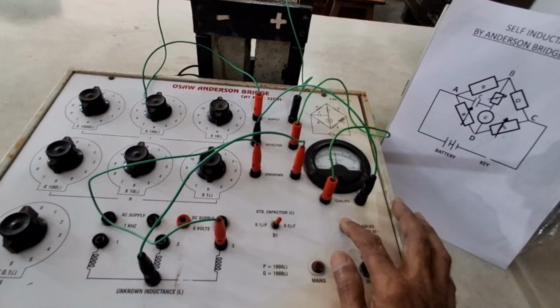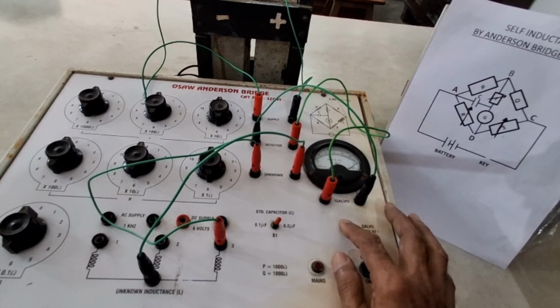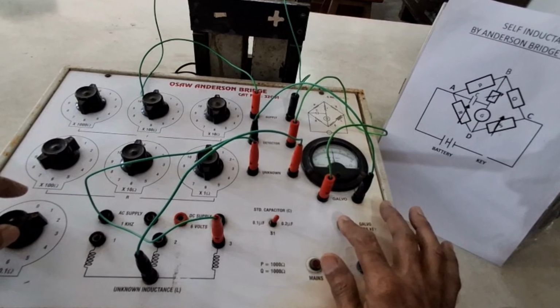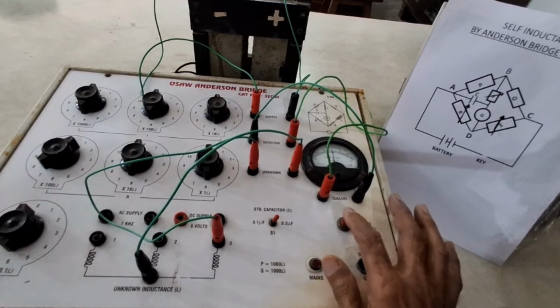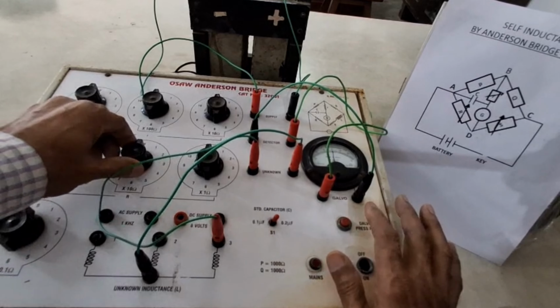Press this switch and observe deflection in galvanometer. Minimize the deflection in galvanometer by randomly varying resistance R and S. Note the values of resistance R and S for which deflection in galvanometer is almost zero. Now replace the battery with source of AC supply. Replace galvanometer with headphone and observe sound heard from headphone.